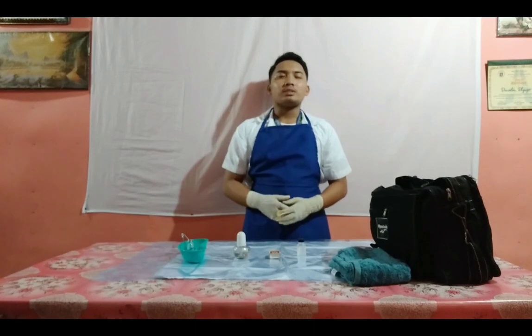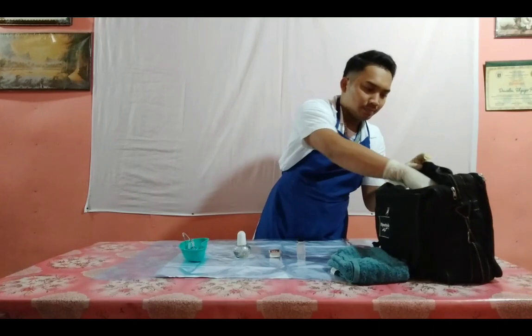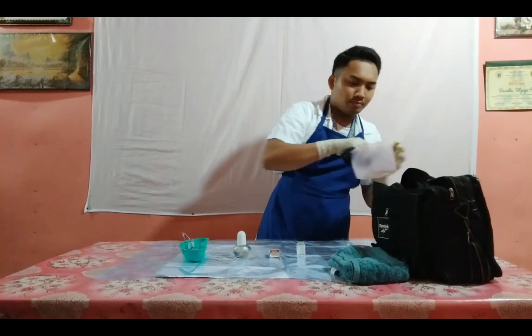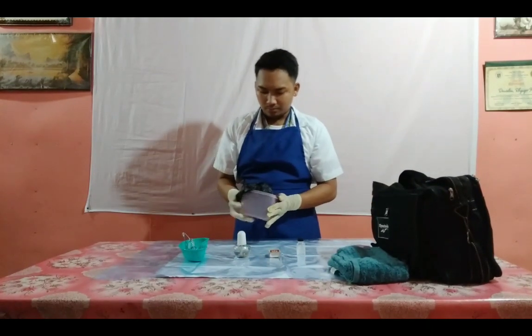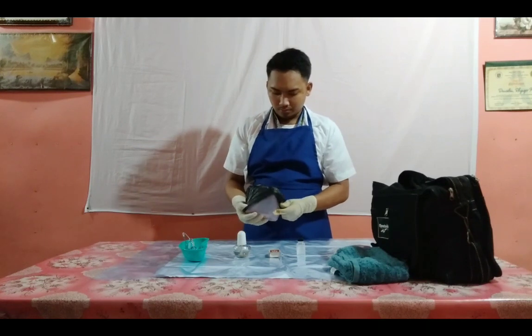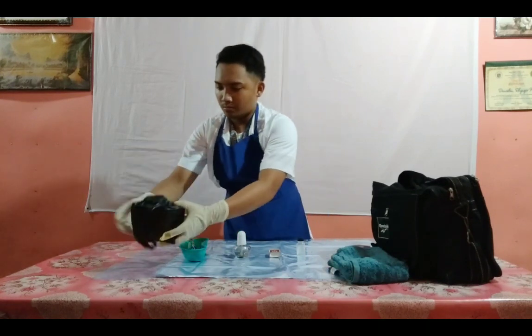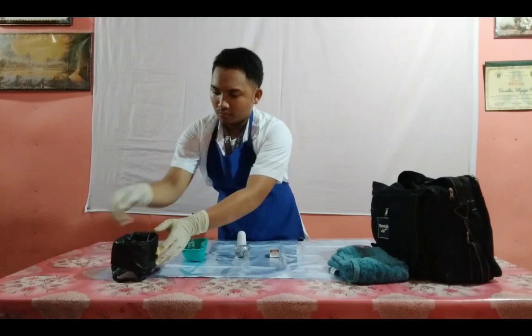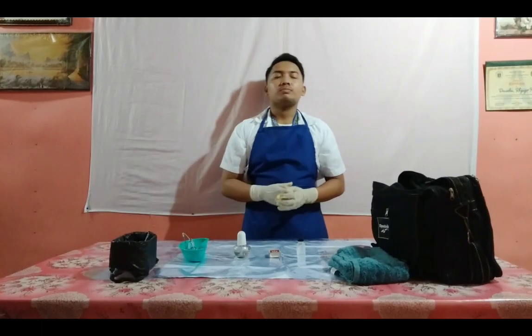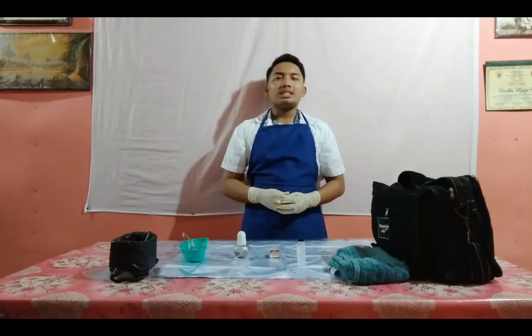Place the waste receptacle at one corner of the work area. Light the lamp.